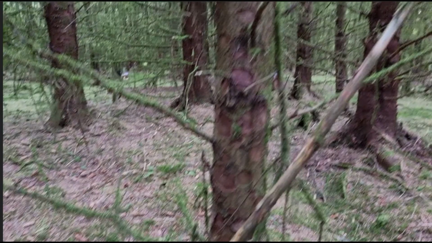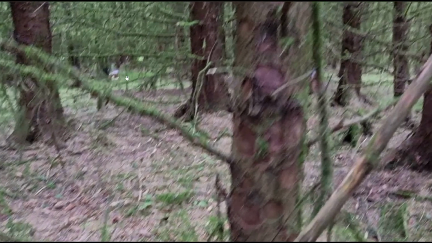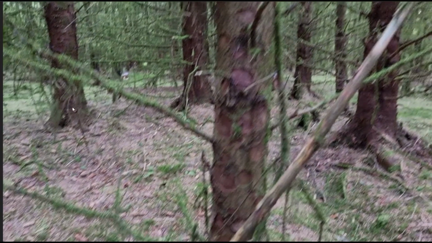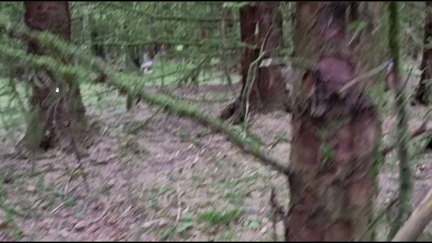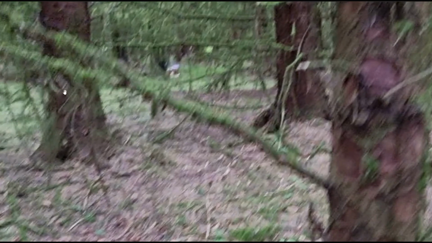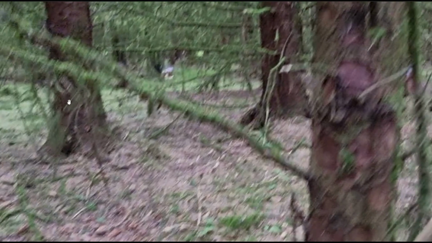So I've panned the camera around a little bit, and immediately we have this here. And I took it because it looked like an eye. But also we have this. We've got what looks like a smile. You can actually see the individual teeth. But I think that's a tree spirit.